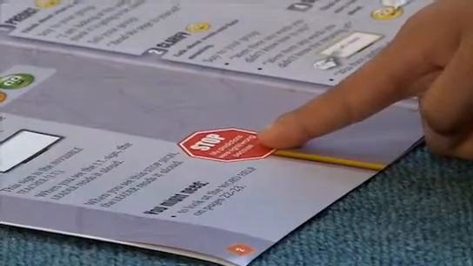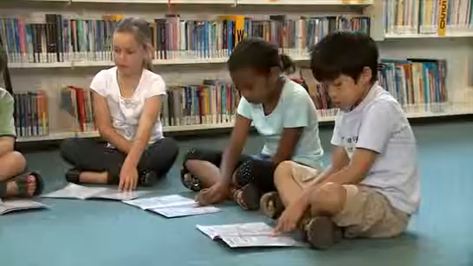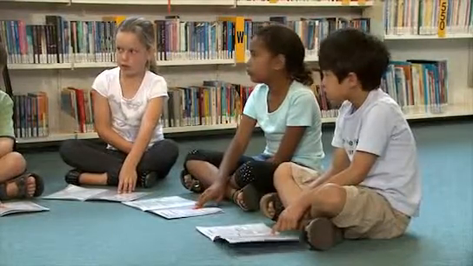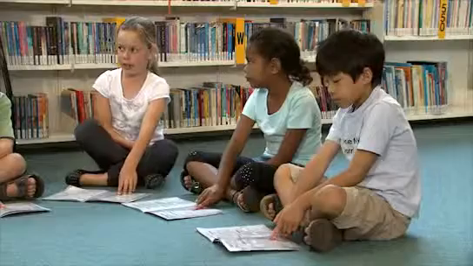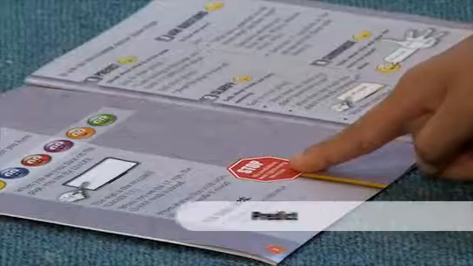Okay, put your finger on the stop sign. When you see the stop sign, what do you do? Taylor, what do you do when you see the stop sign? You say if your predictions were right or wrong. Right, what does predictions mean? What you said at the beginning. Good girl.